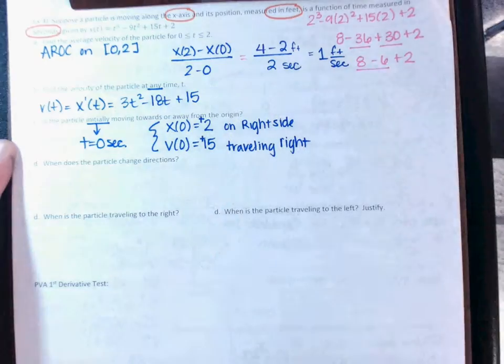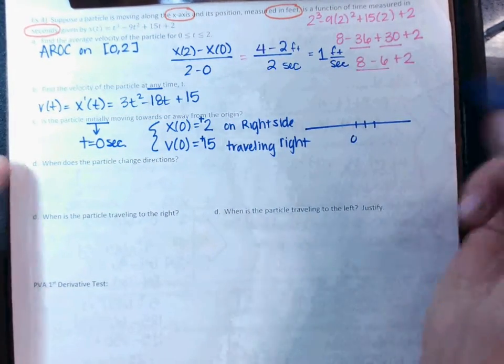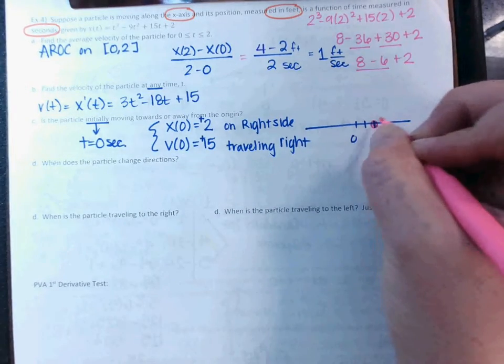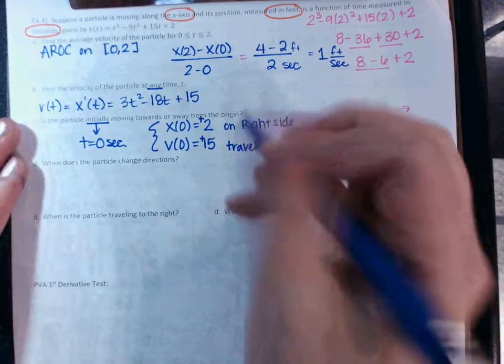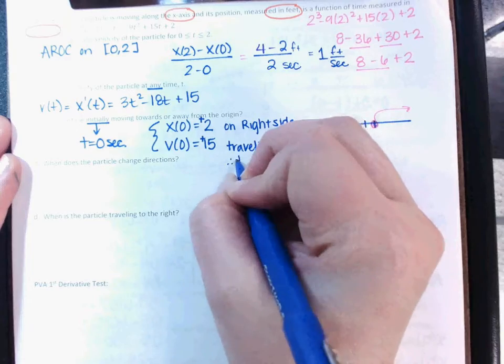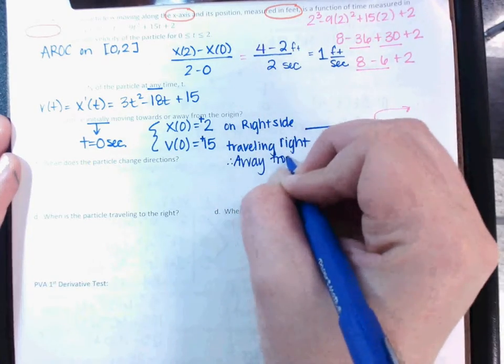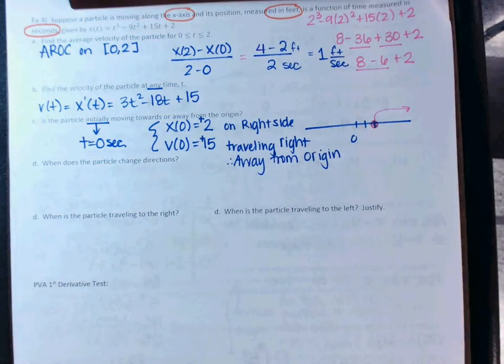So if you want to, draw a number line. I'm at positive 2. Here's 0. 1, 2. There we are. And then we're traveling to the right. So are we going towards or away? Away. Therefore, away from the origin. Okay?